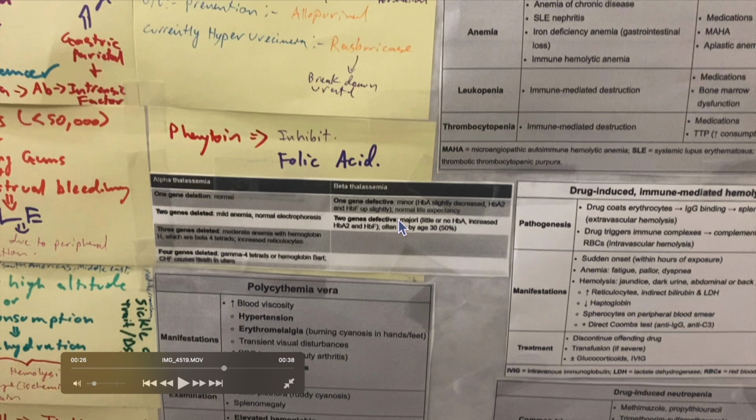And in beta thalassemia, since you only have two genes, if one gene is deleted, that's minor: HbA slightly decreased and HbA2 and HbF up slightly, but normal life expectancy nonetheless. If both are deleted, two genes defective, then you have thalassemia major, or beta thalassemia.